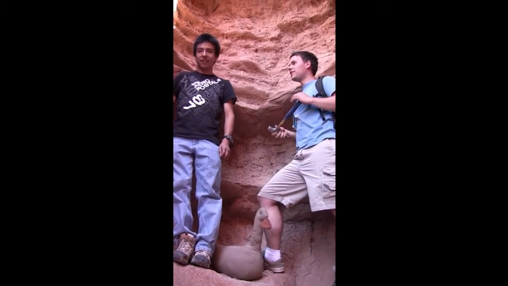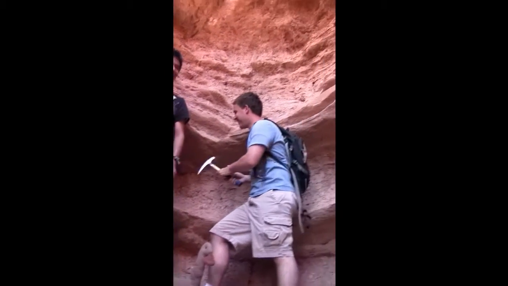The Pueblo Indians used to dwell here too.